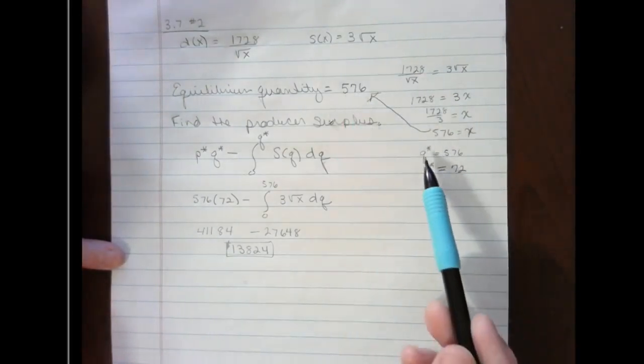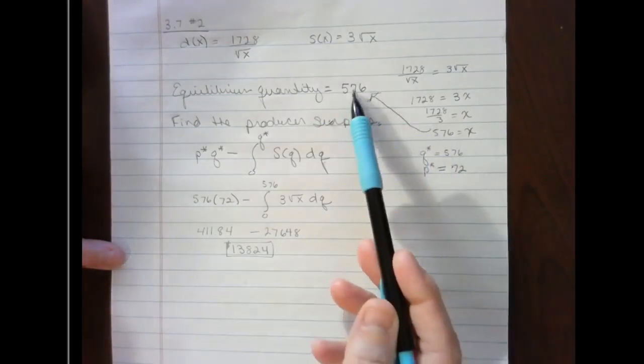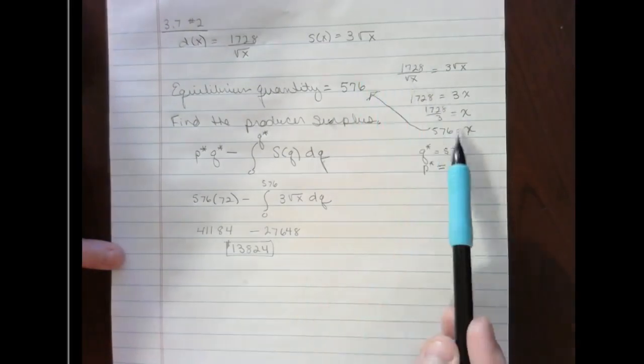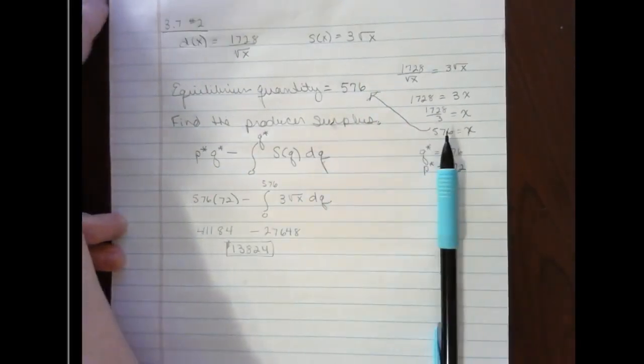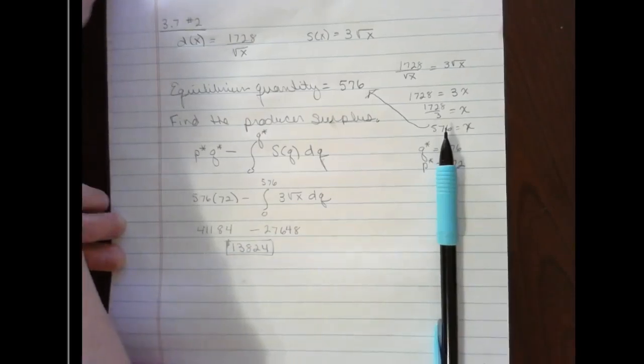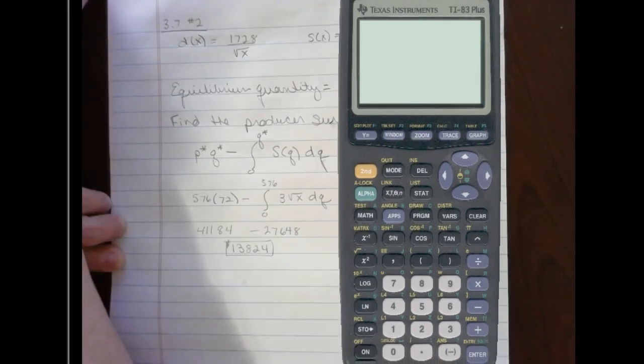So my Q star. And then to find the P star, I just take that 576 and plug it back in to that x value. And let me bring up my calculator here. Okay, so I'll turn it on. And again, we plug it in either one of these.